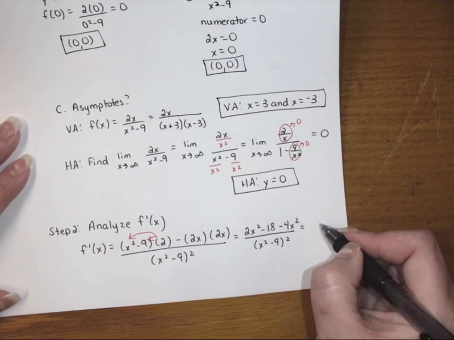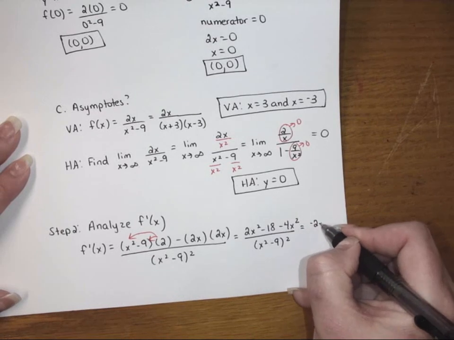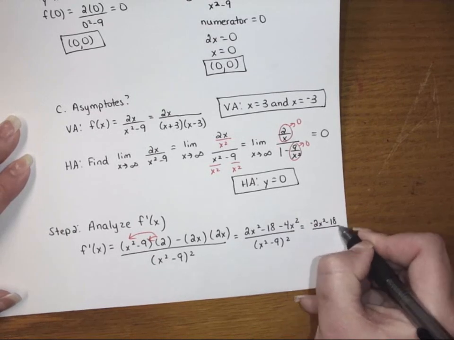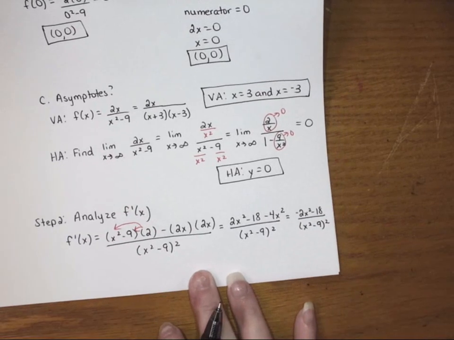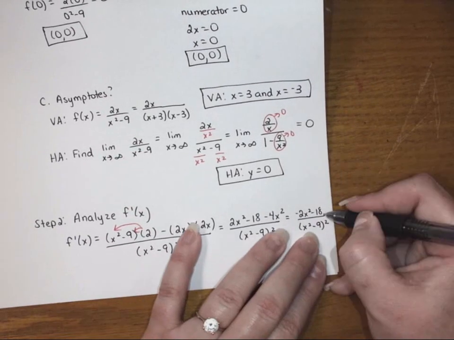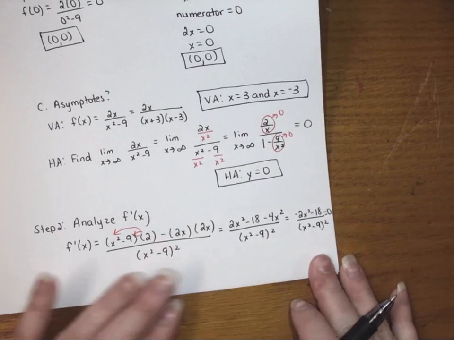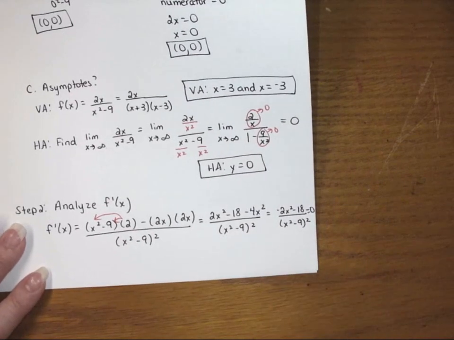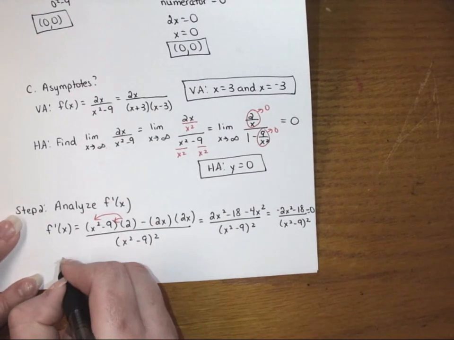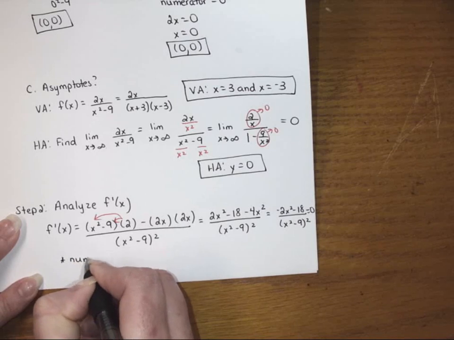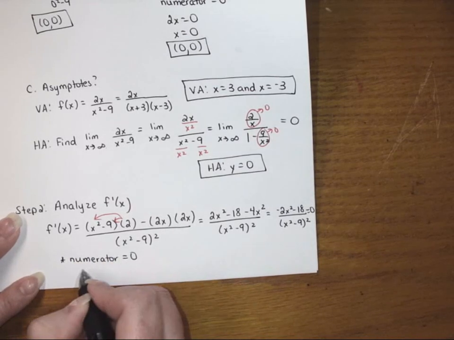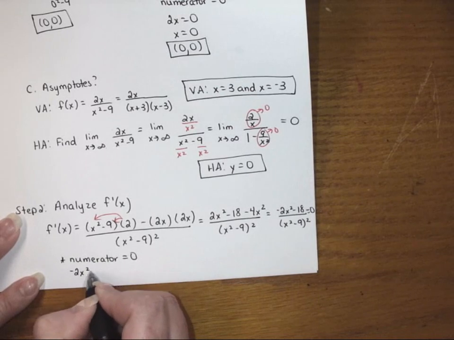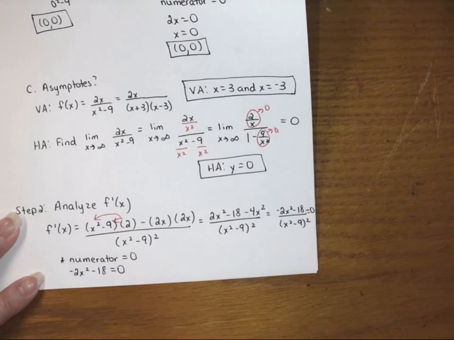So you end up getting negative 2x squared minus 18 over the denominator squared. Okay, remember what we're supposed to be doing is 2 things. Setting this equal to 0, and also finding out any off-limits values. So remember, if I want to set a fraction equal to 0, I just need to set the numerator equal to 0. So I just need to do negative 2x squared minus 18 equals 0.